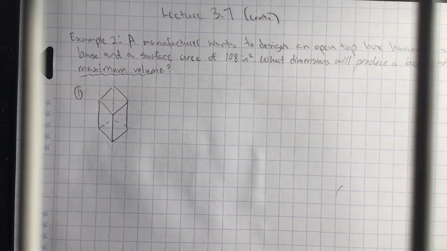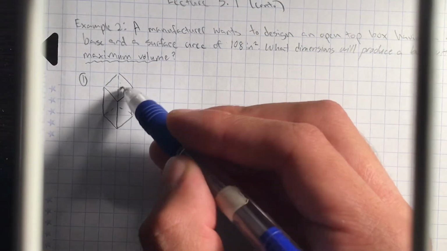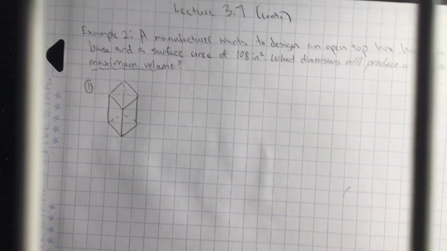Rectangular prism looks something like that. And of course it's open on the top, so there's nothing right here on the top surface.